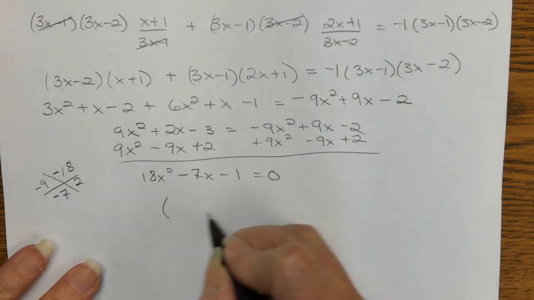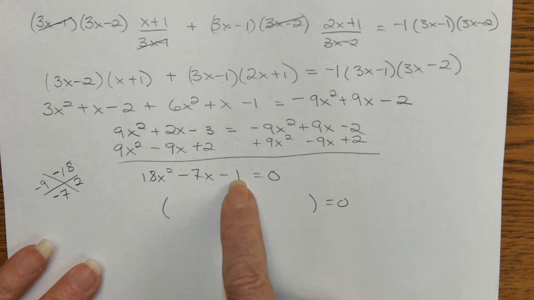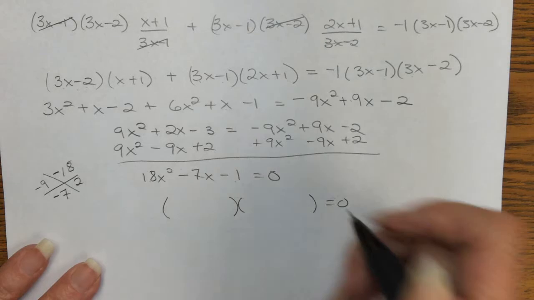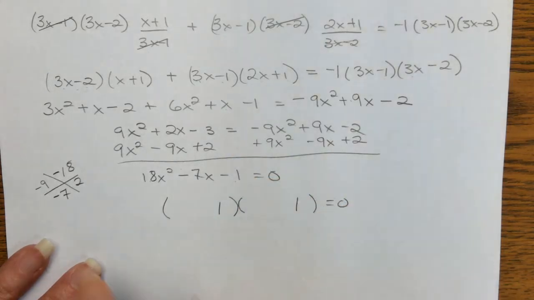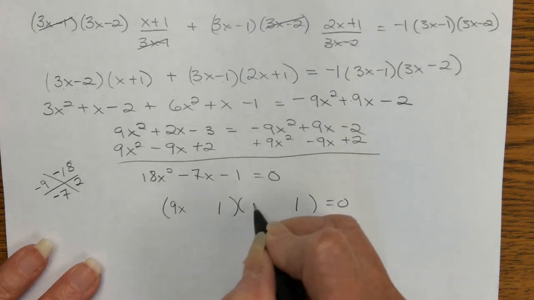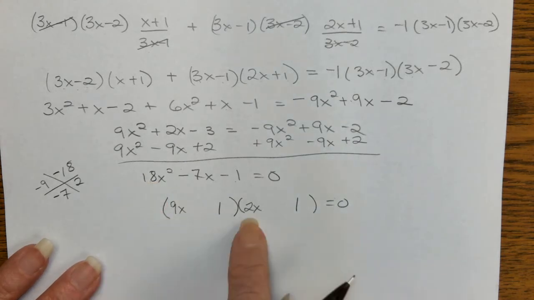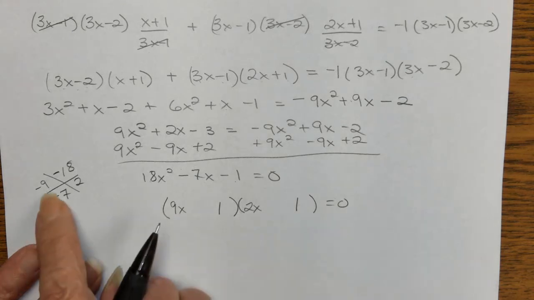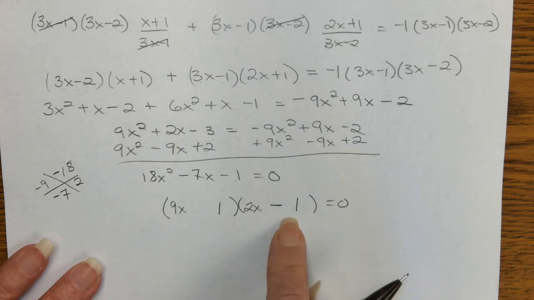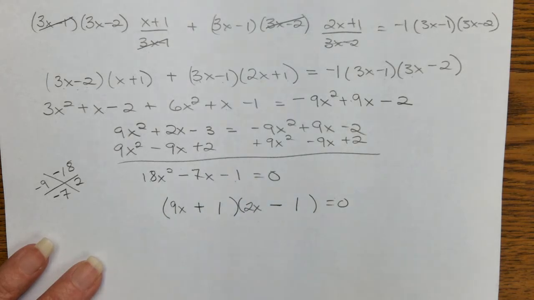So let's go ahead and put our parentheses out. Now, this right here, this 1, there's only one way to multiply two integers together and get a 1. That's 1 times 1. And we've already decided that we want a 9 and a 2. Now, don't worry about me not putting a negative there, because remember, the leading coefficient is still positive. So I want a positive 9 and a positive 2. But how do I get that negative 9? I make the 1 that I'm going to multiply it by negative. And then that means this one has to be positive, so I can get a negative 1 up here. Now I've got my factors.